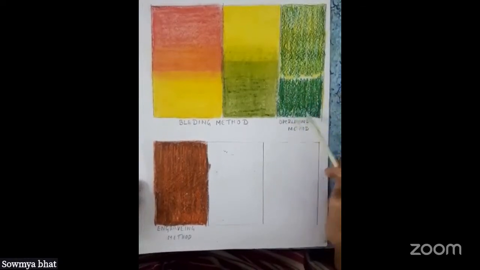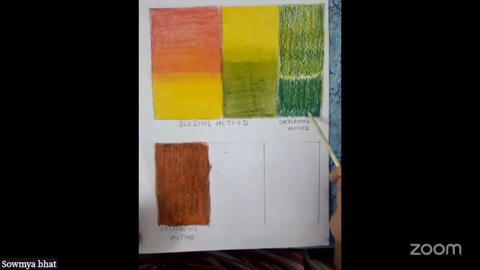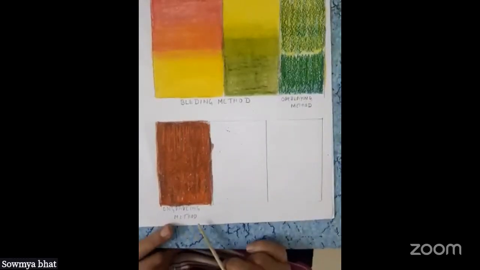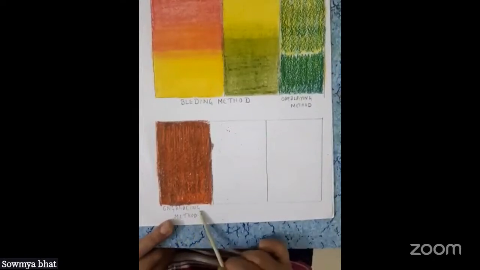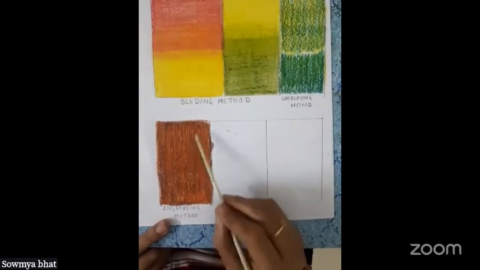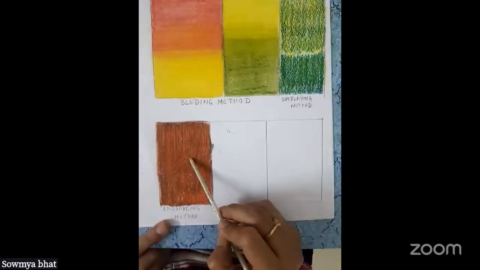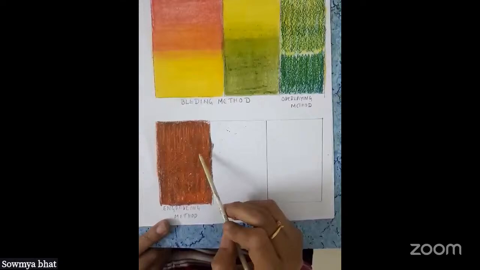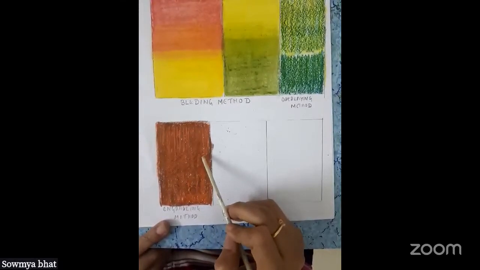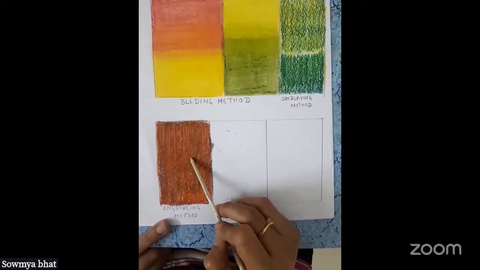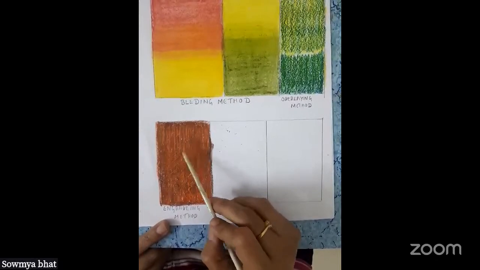So this is also an overlay method. Then we did here the engraving method. I hope you have written the name down so you won't forget. Engraving again uses two colors, like an overlay itself. First I have used a lighter color, orange, which is a secondary color, and then on that I'm putting a tertiary color, which is brown.